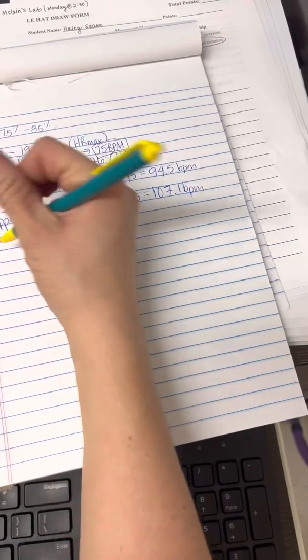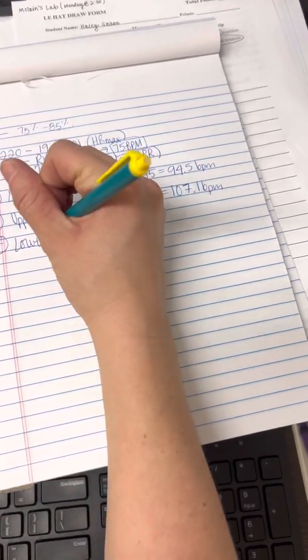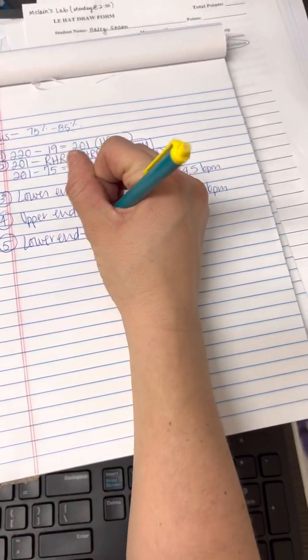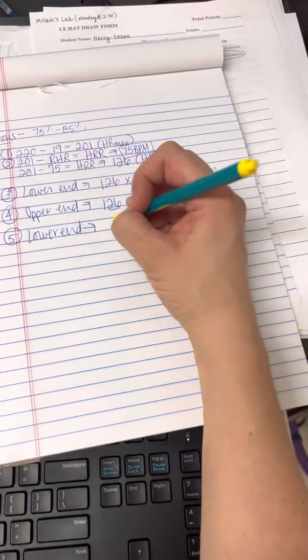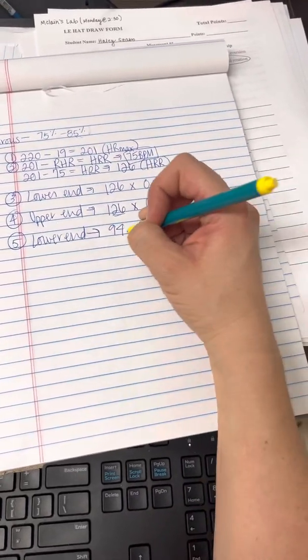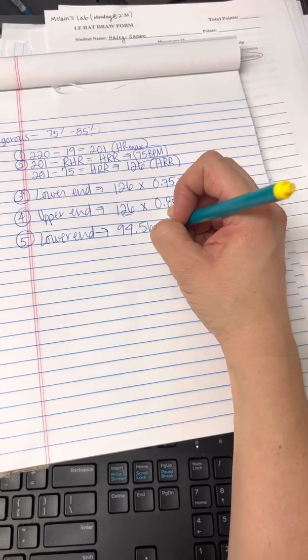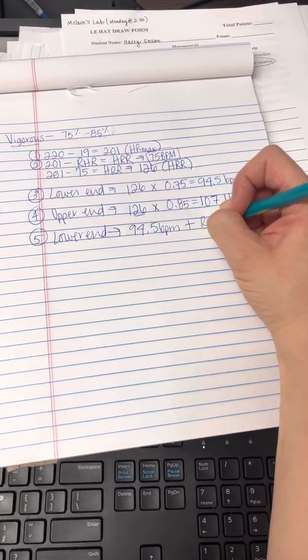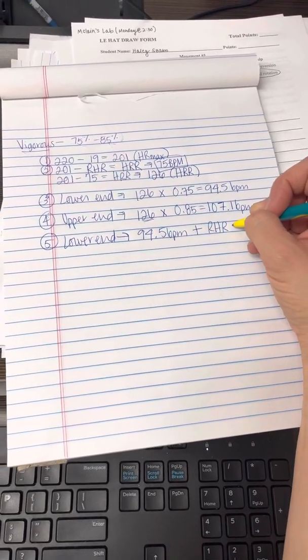Step 5 for the lower end, we've got to add back our resting heart rate. So we're going to have 94.5 beats per minute plus back that resting heart rate.